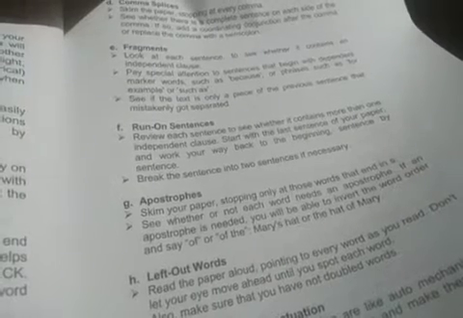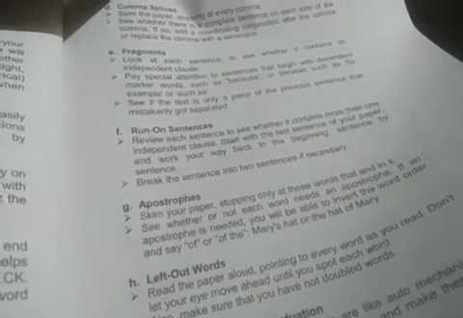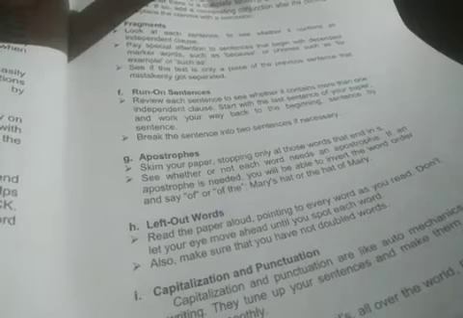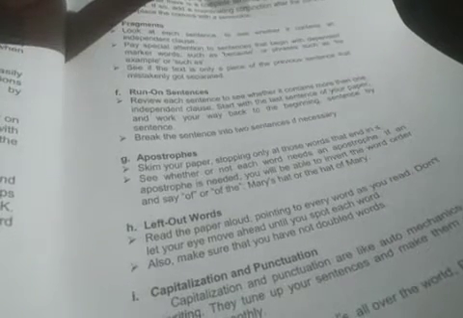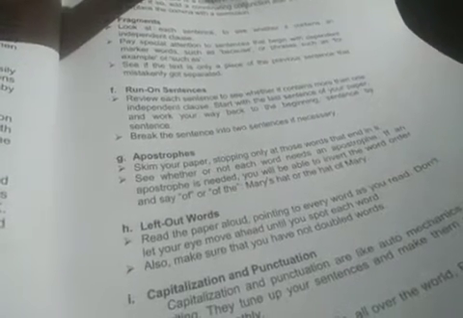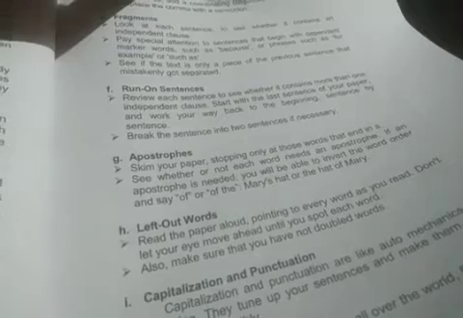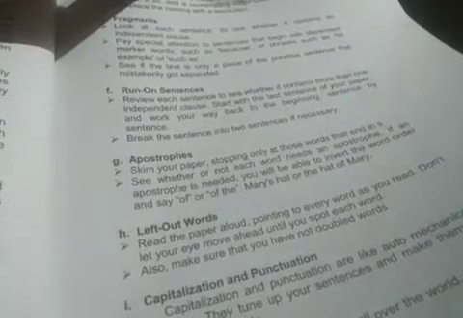F. Run-on sentences. Review each sentence to see whether it contains more than one independent clause. Start with the last sentence of your paper and work your way back to the beginning, sentence by sentence. Break the sentence into two sentences if necessary. G. Apostrophes. Skim your paper, stopping only at those words that end in s, saying whether or not each word needs an apostrophe. If an apostrophe is needed, you will be able to invert the word order and say "of the," as in Mary's hat or the hat of Mary.